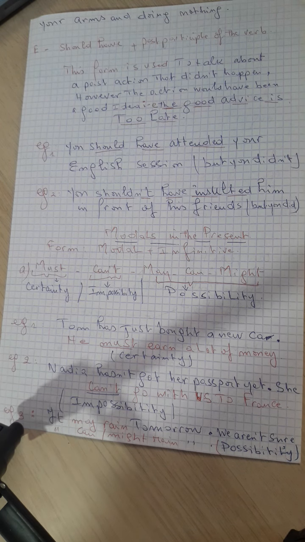And now we have should have plus past participle. What does this modal verb mean? This form is used to talk about a past action that didn't happen. However, the action would have been a good idea. That is to say, the good advice is too late. So when I use should, it means that I'm giving advice. So when I give advice, I give it with the modal verb should.